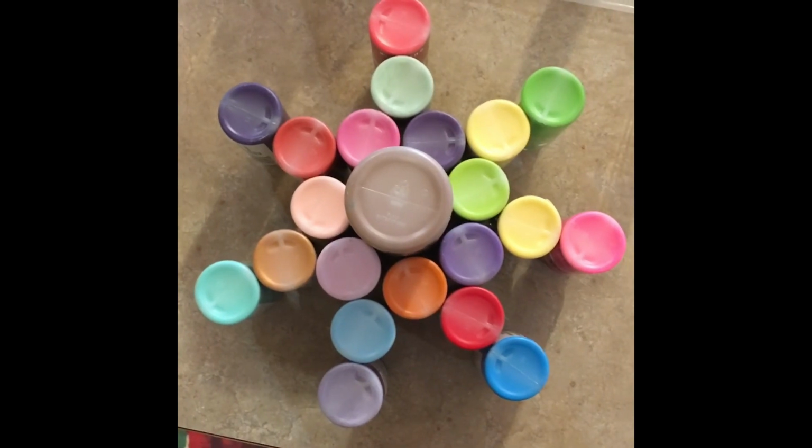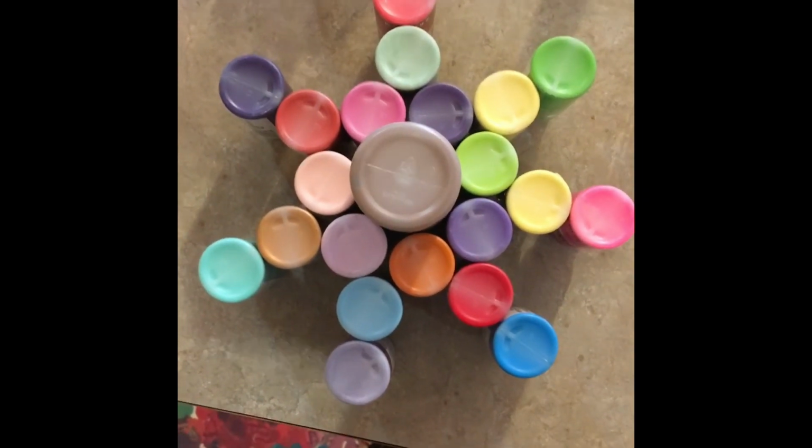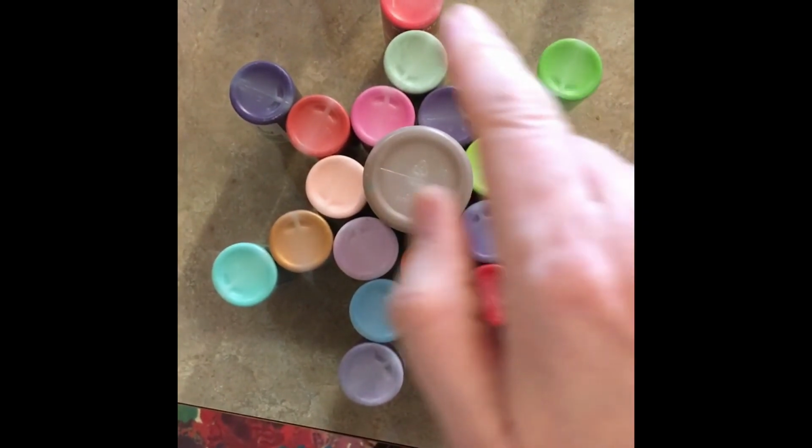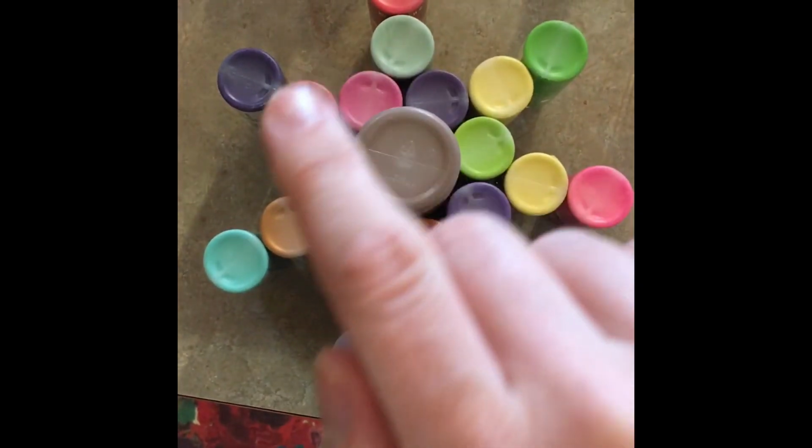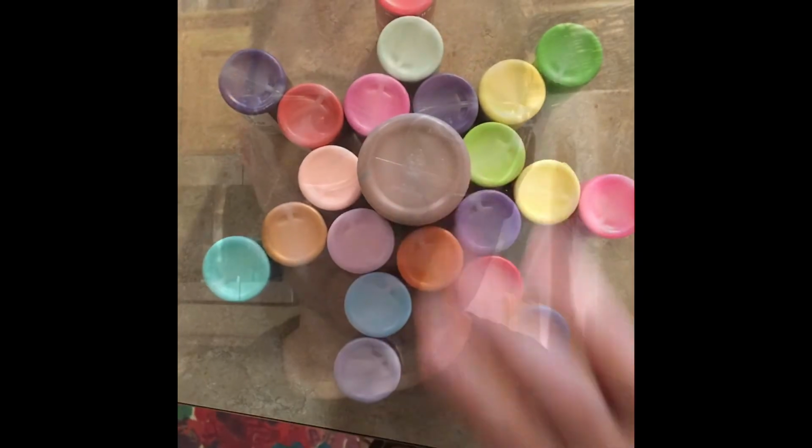Here's my masterpiece. I did not use a color pattern, but I used a size pattern. And notice how they all go in a circular direction around the main center point.